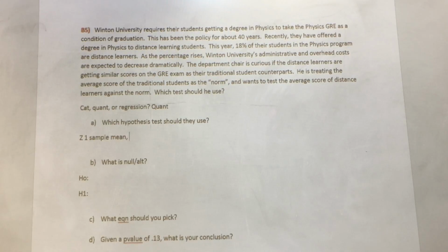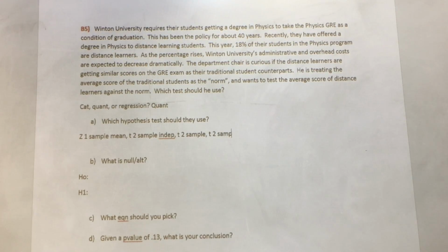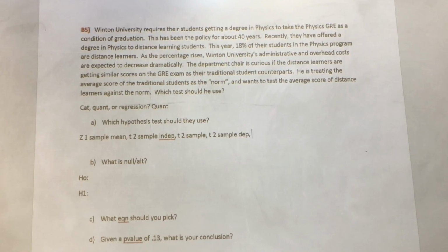That's a T. Two sample T. T one sample, T two sample independent, T two sample dependent. What else is there? We could do a chi-square standard deviation, right?